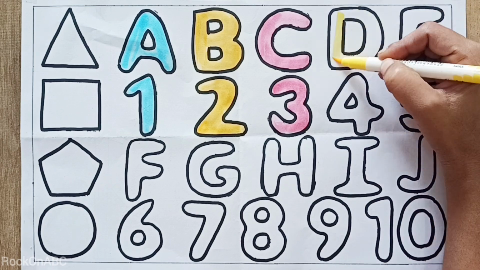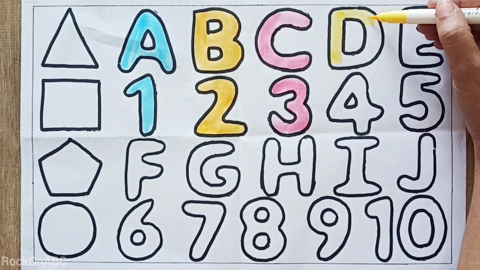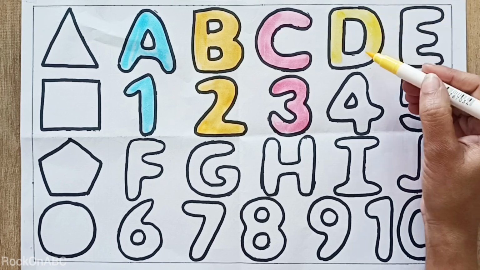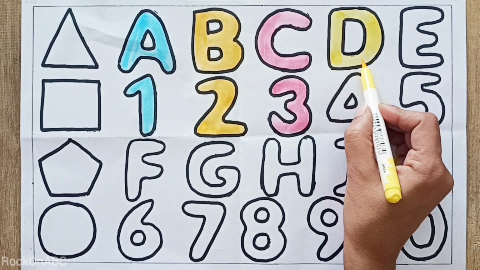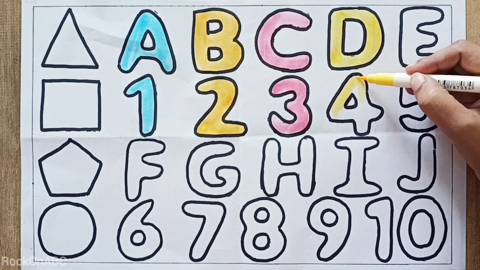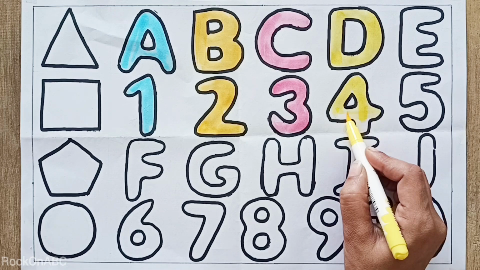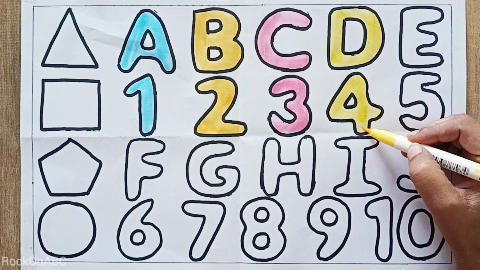Yellow color. D for dolphin. D for dolphin. 4. F-O-U-R, 4. F-O-U-R, 4.